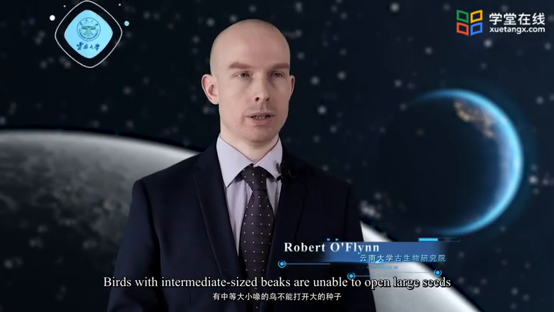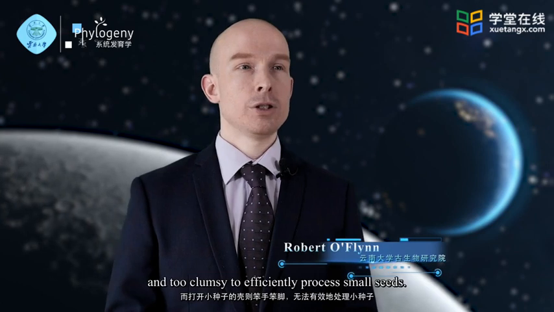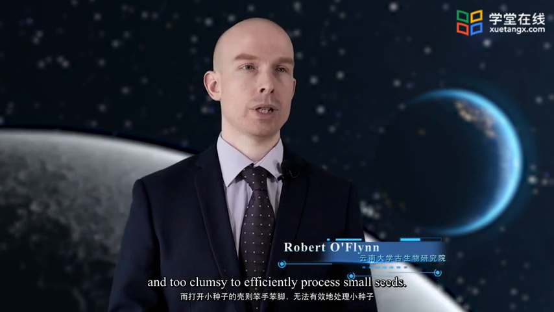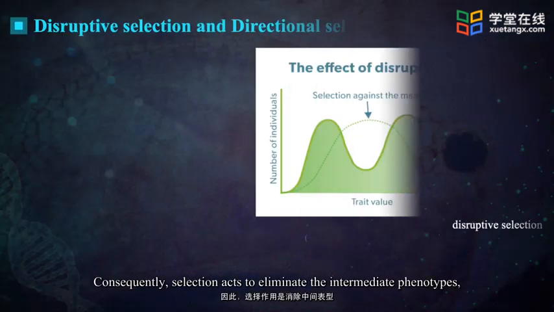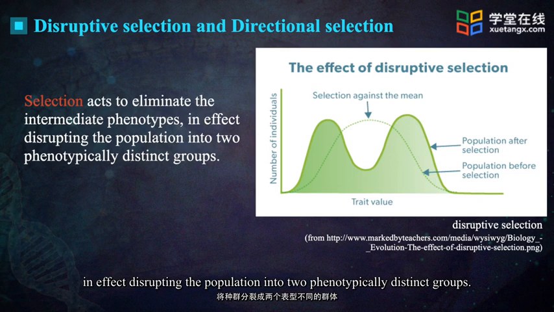Birds with intermediate-sized beaks are unable to open large seeds and too clumsy to efficiently process small seeds. Consequently, selection acts to eliminate the intermediate phenotypes, in effect, disrupting the population into two phenotypically distinct groups.